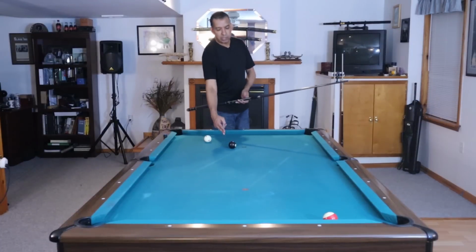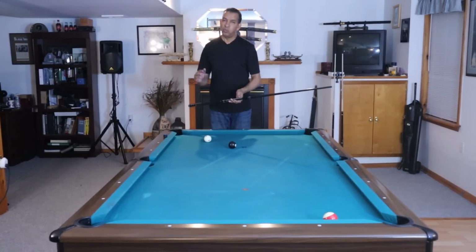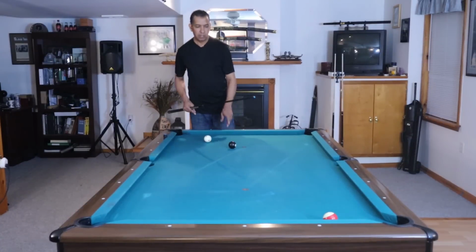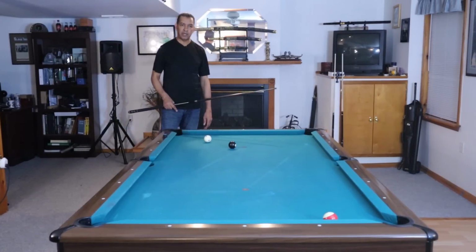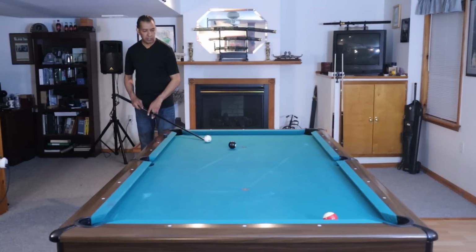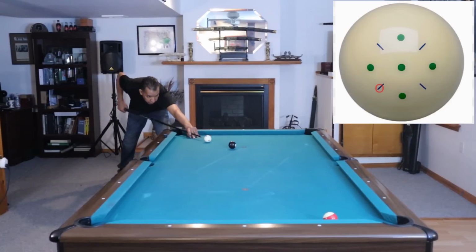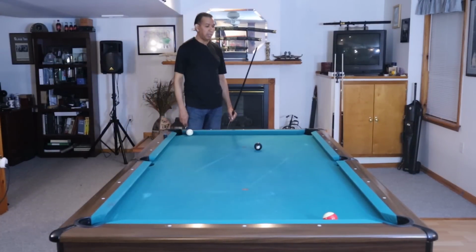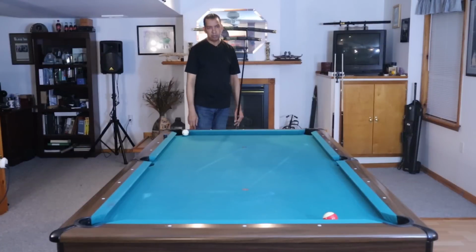If we want to have right-hand English on the ball we strike, which side do we hit our cue ball? Correct. We hit our cue ball on the left-hand side. Remember the gears going together. And if we put left-hand English on our cue ball, it transfers right-hand English on our 8 ball. We come around the table with running English. We go right in the corner pocket.